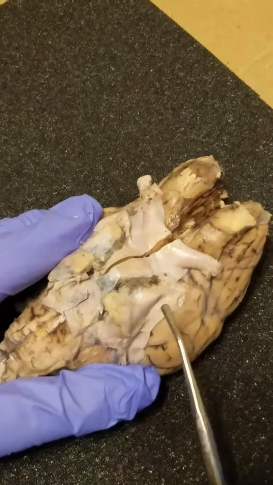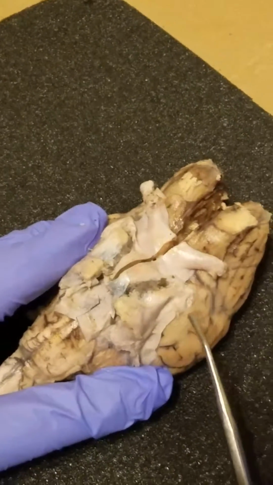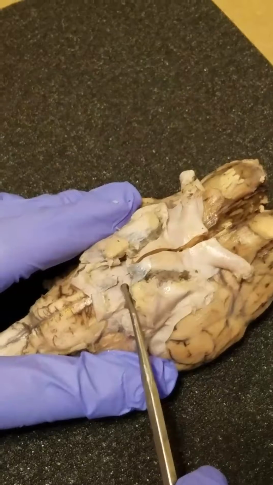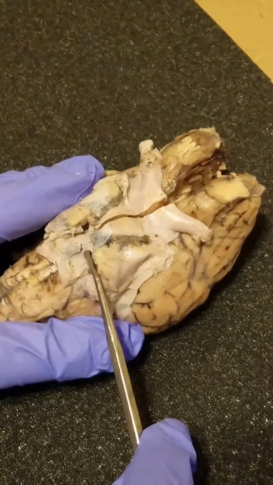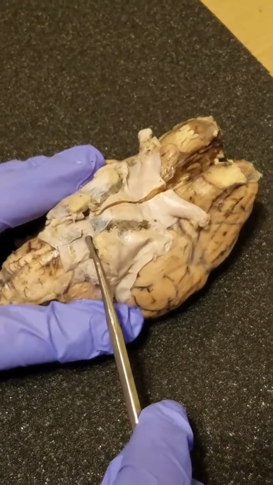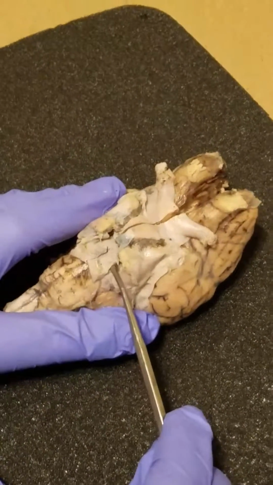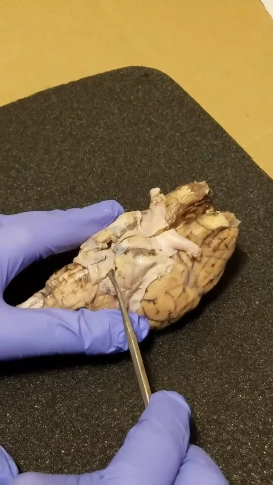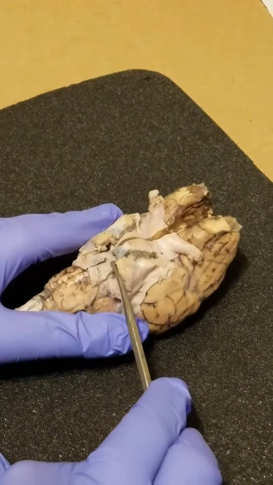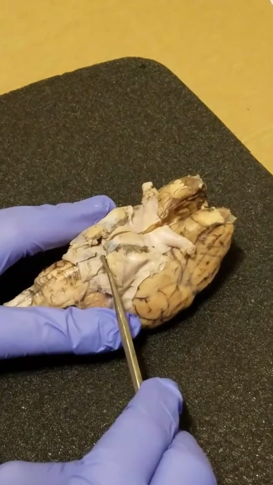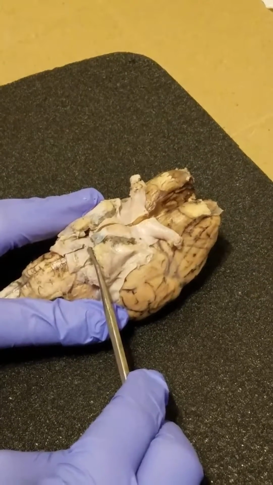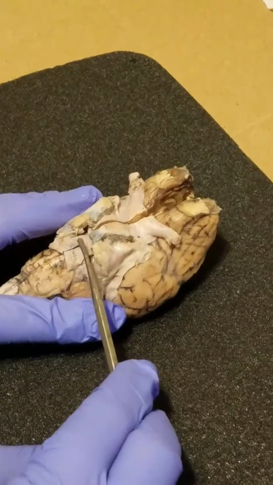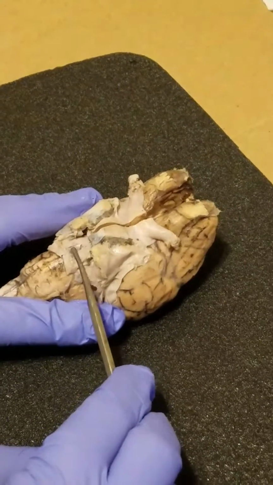Okay, now looking at the cranial nerves, we have the oculomotor nerve, which would be in here. Then we have the trochlear nerve, which is right beside it in here. The trigeminal nerve, which would be a little above it. And the abducens, which is in this area also.